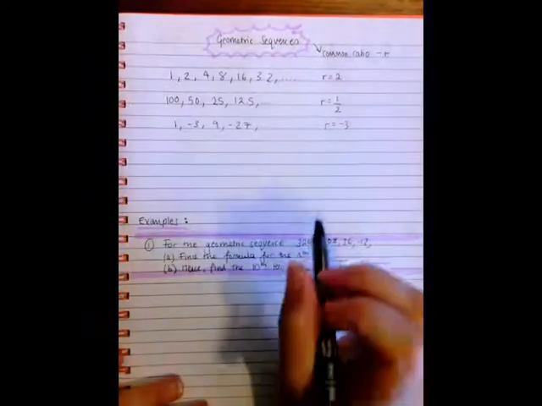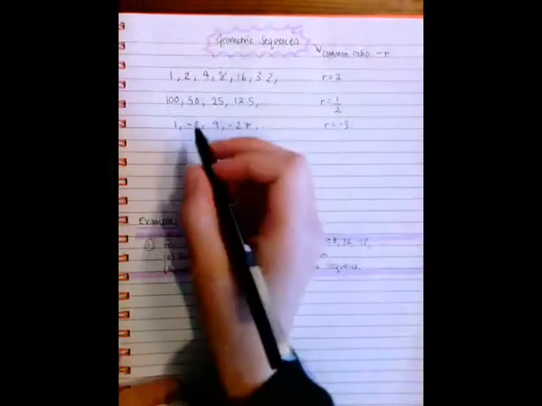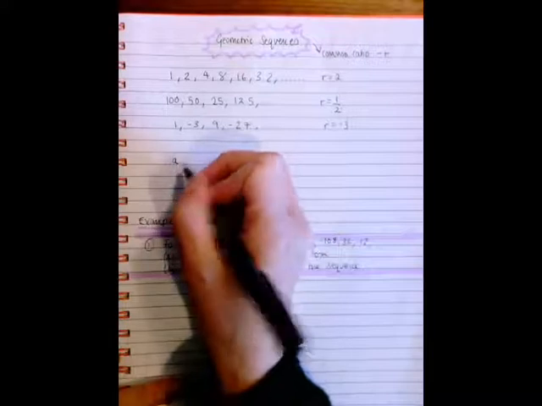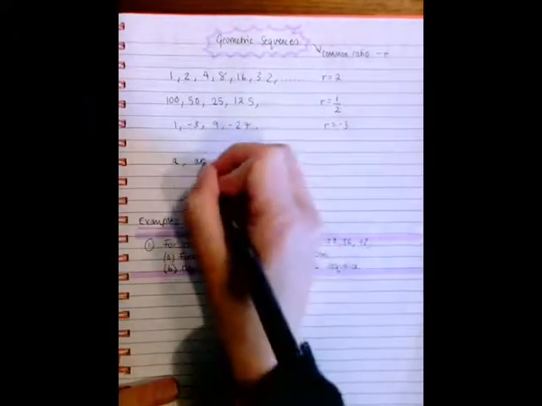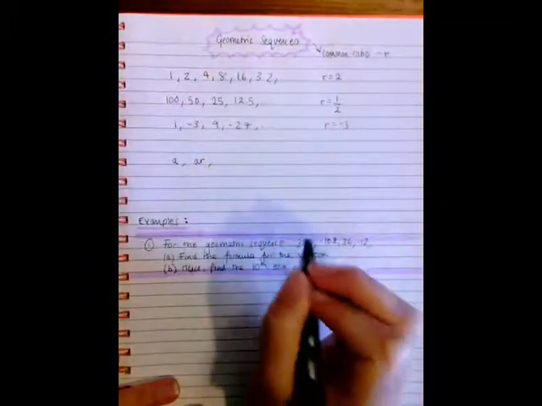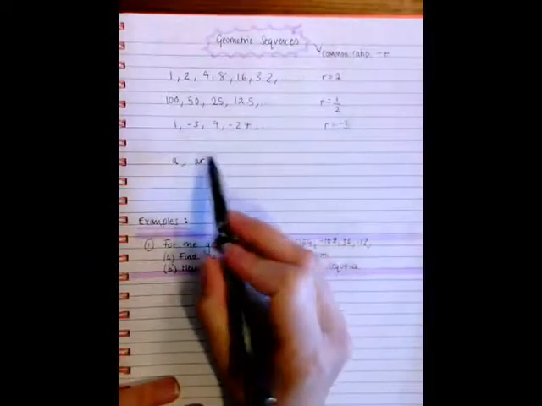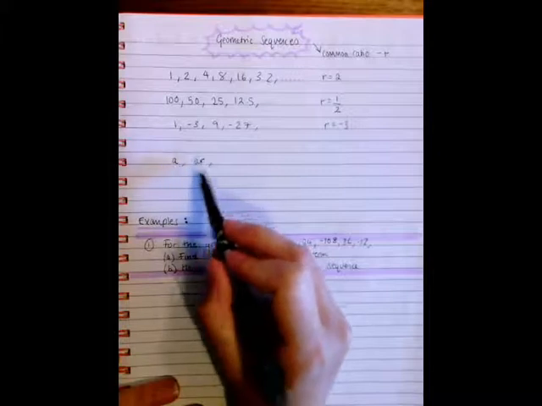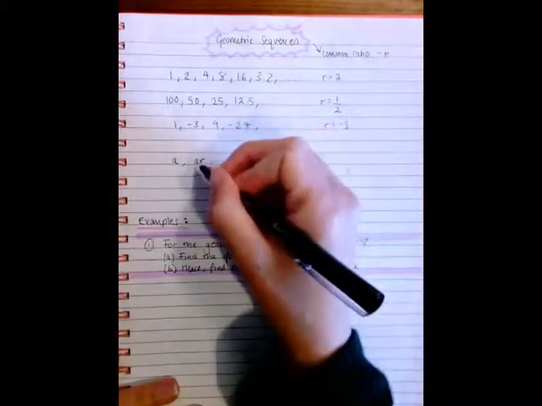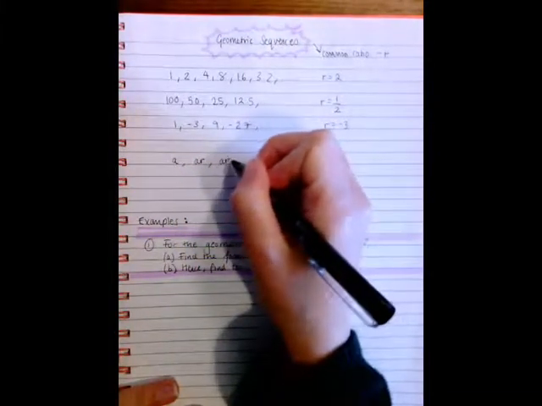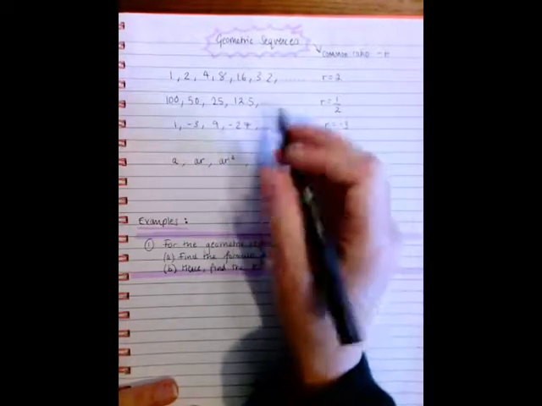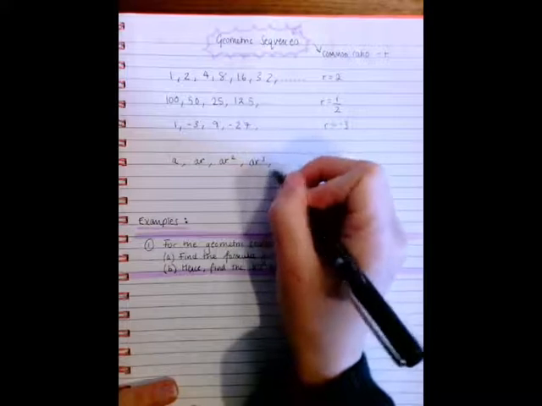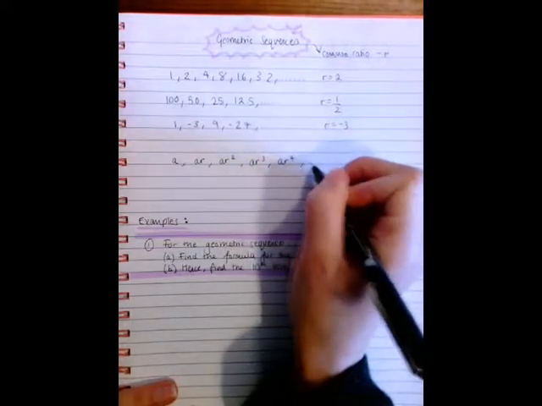And then in general, what is happening is you have first term A, and then the next term would be A times R, so AR. Then the next term, you'd be multiplying this one by R, so you end up with AR times R, which is AR squared. And then for the next one, you times it by R again. So it would just continue like that.